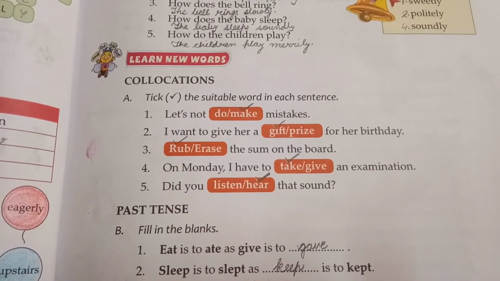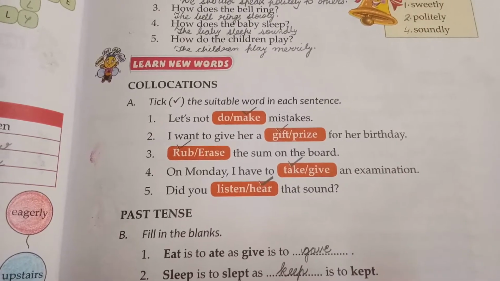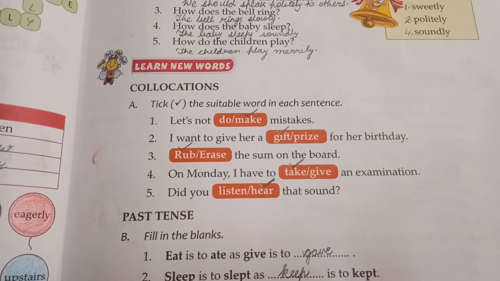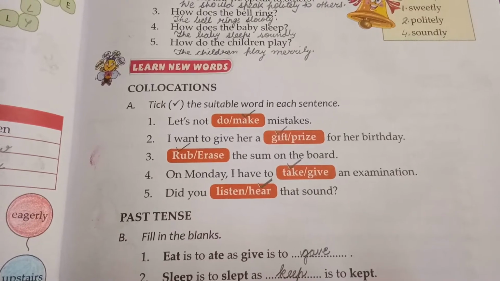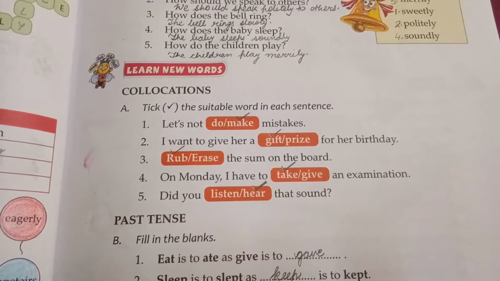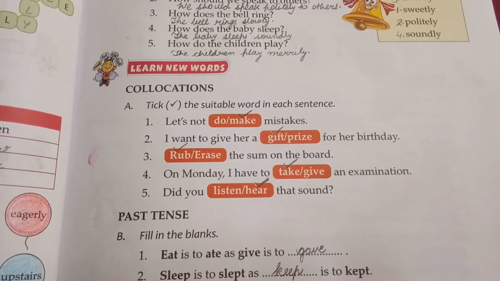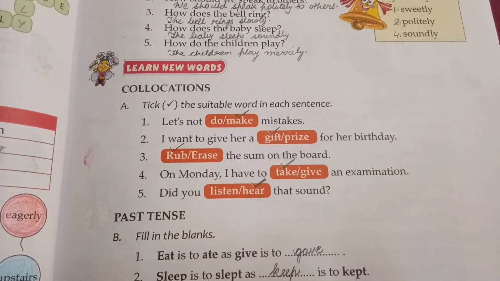Rub or erase the sum on the board. Children, eraser we use in the notebooks, and rub we use on the board. So here rub will come. On Monday I have to take an examination. कभी भी give an examination नहीं होता, take an examination होता है.